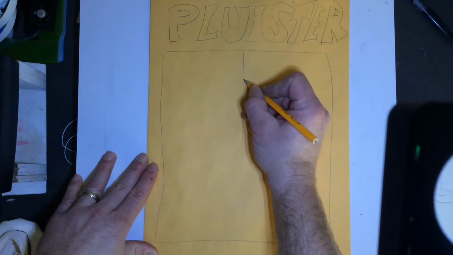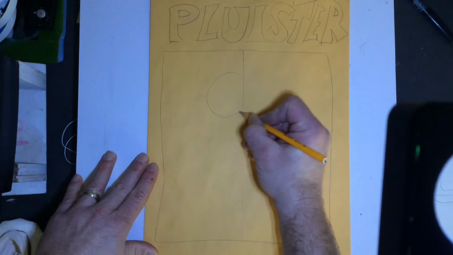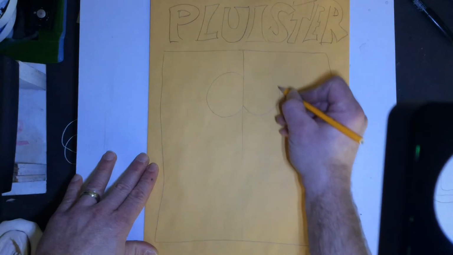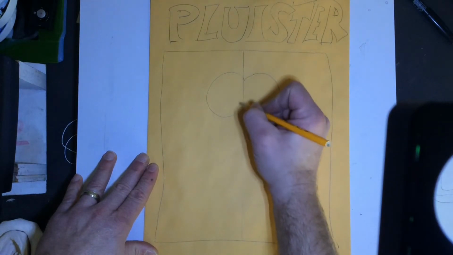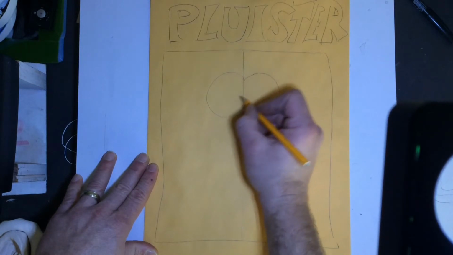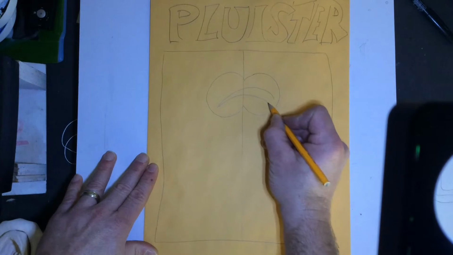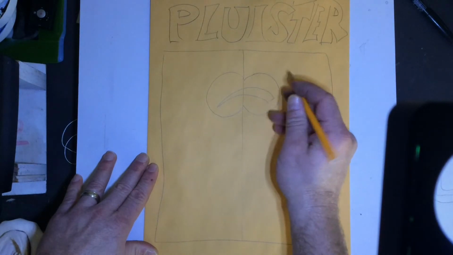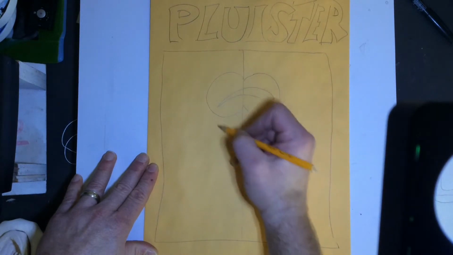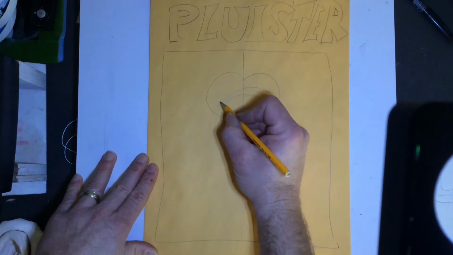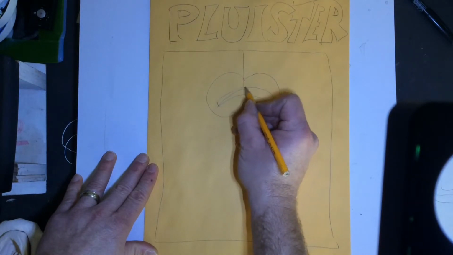Okay, so I'm going to do that now. You do this first in pencil. And since it needs to be the same on both sides, I've already messed that one up.